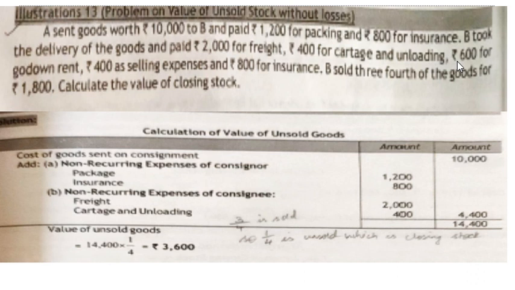Next, insurance. Insurance is an expense incurred by the consignee, where he should pay the insurance premium on a frequent basis, and it is incurred after the goods have reached the consignee's place. So whatever expenses arise after the goods are sent to the consignee's place will not be taken into consideration in the valuation of stock. So we will not take insurance as well. Then at last it is stated that we sold 3/4 of the goods for rupees 1,800. So 1,800 is the selling price.